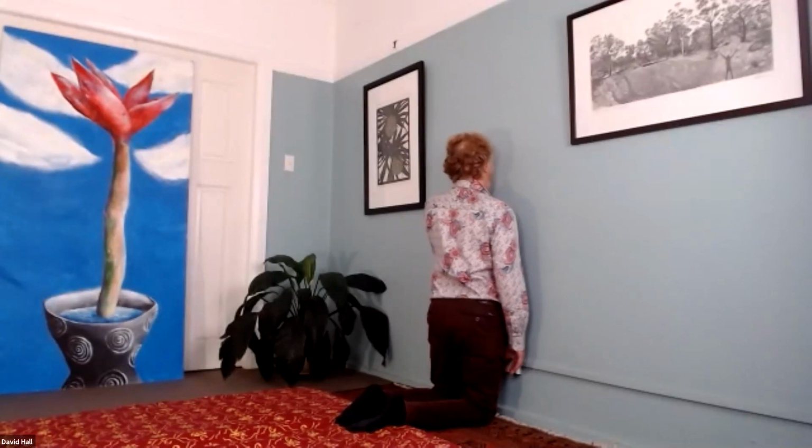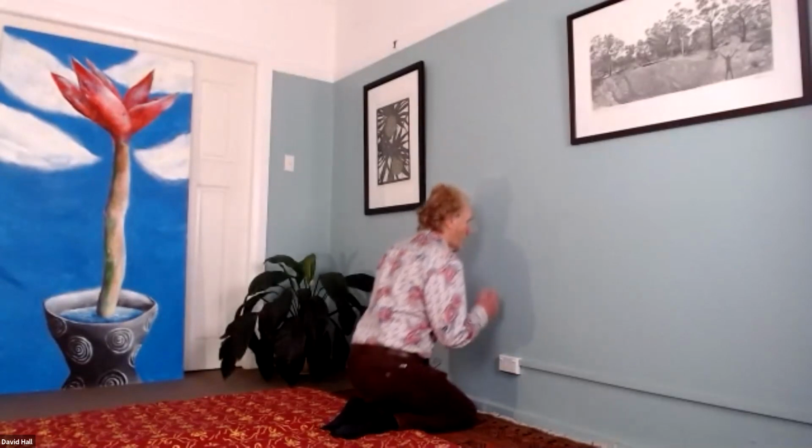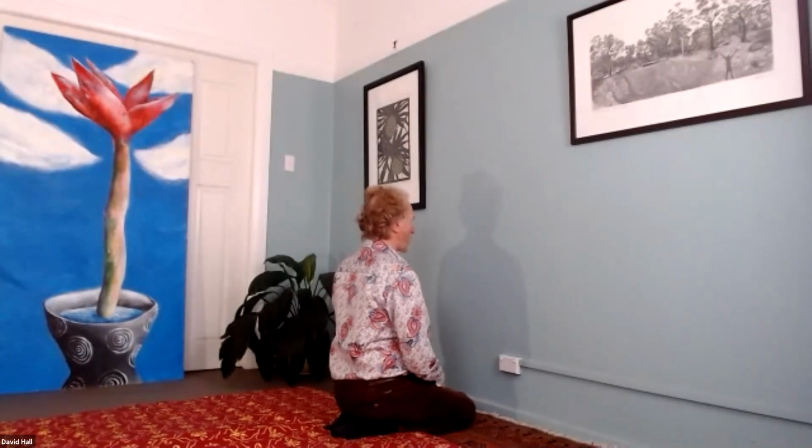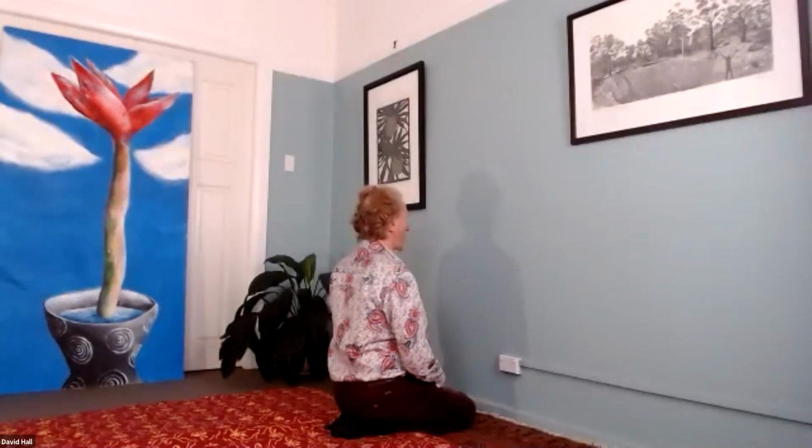And then come away from the wall and just sit in whichever way is comfortable. Rest here. And consider the inside of your body, from your upper jaw, and down from the eyes, really.